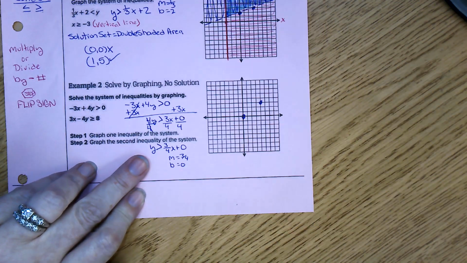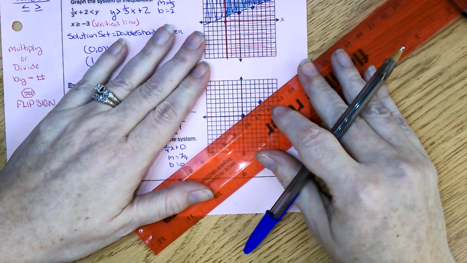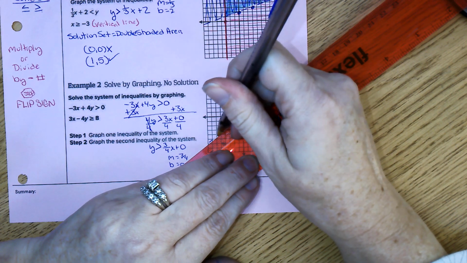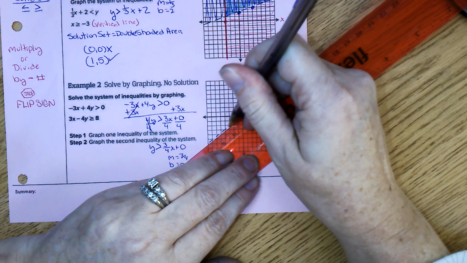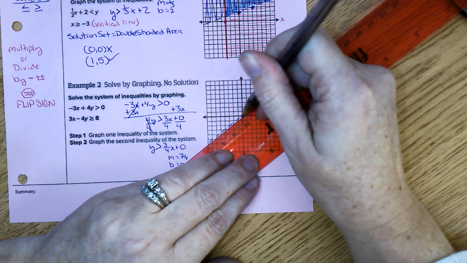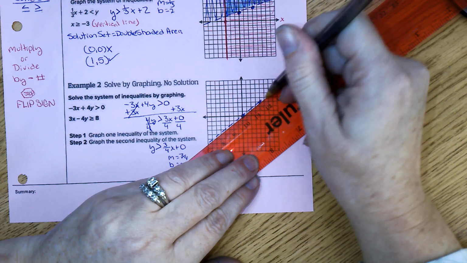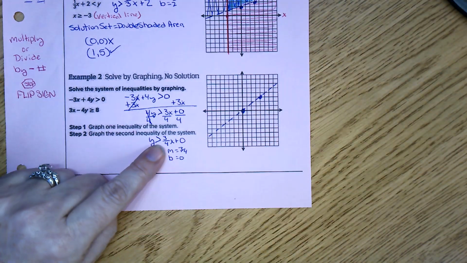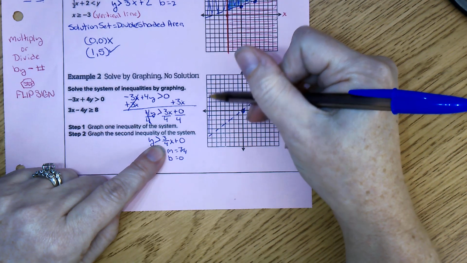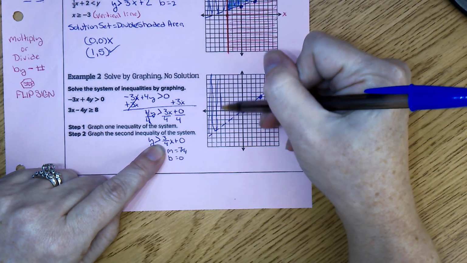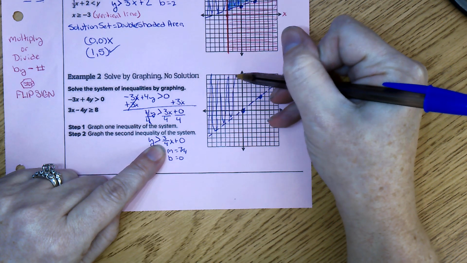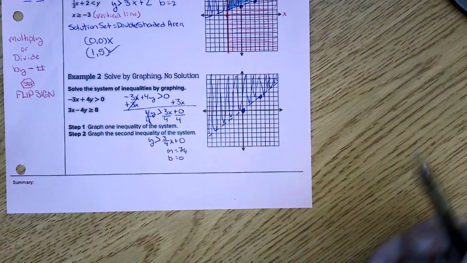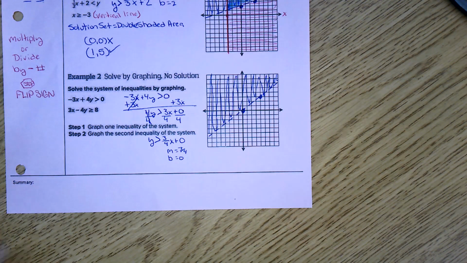All right, we have a dashed line. Okay, a dashed line. Okay, and y is greater than, so we are going to shade above. We're going to shade above. All right, now let's do our other equation.